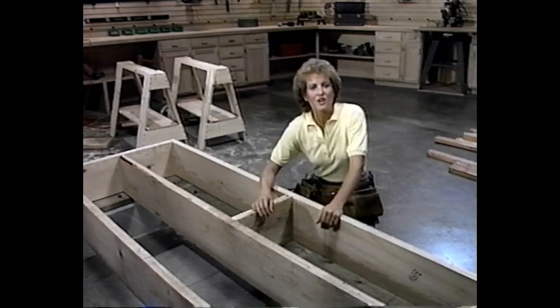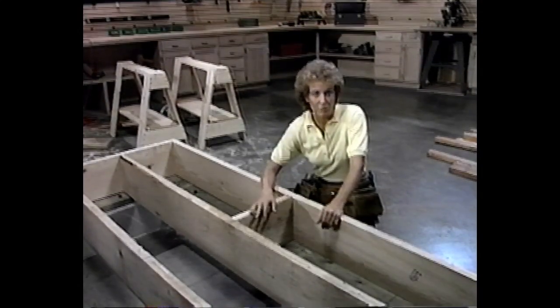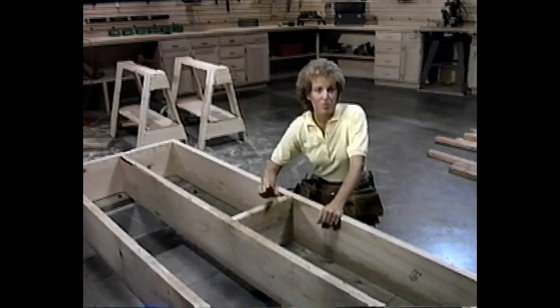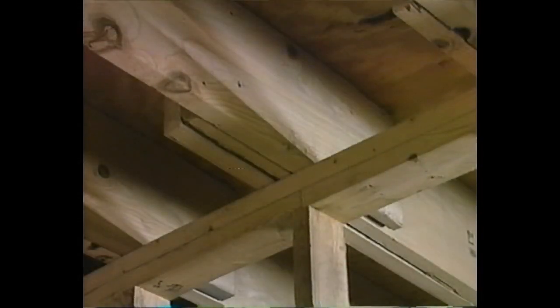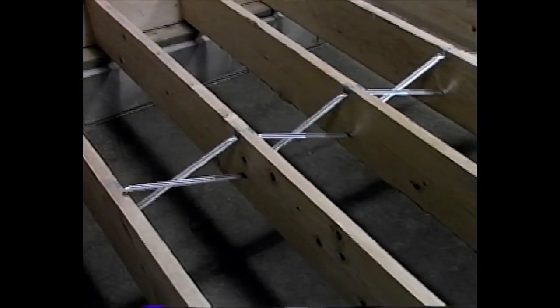Solid blocking is also installed where support is needed for a non-bearing wall that's located above the joists. And to give support to a bearing wall, you'll need to double up the joists like this. Another method is cross-bridging with 1x3 material or manufactured metal braces. Be sure to check your local codes for the bridging required in your area.